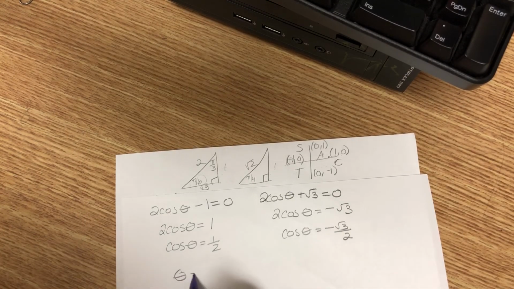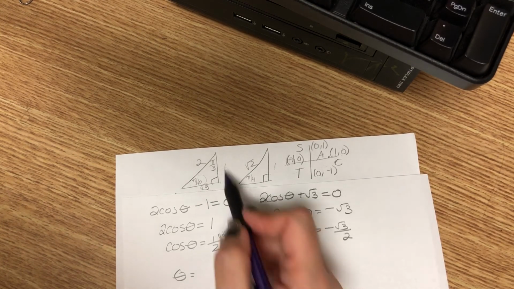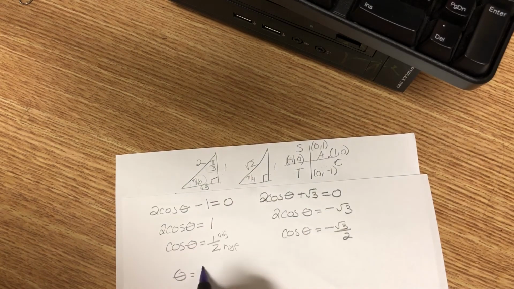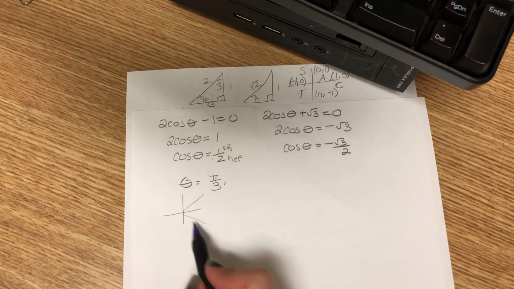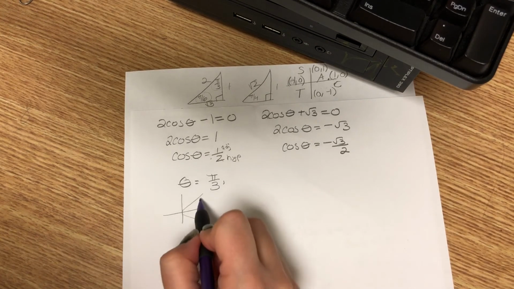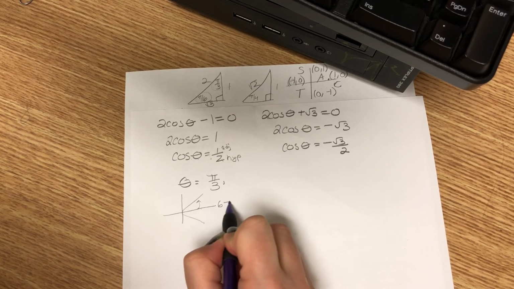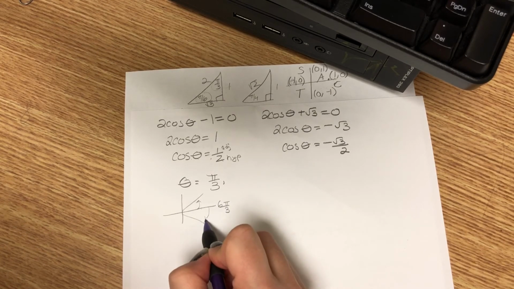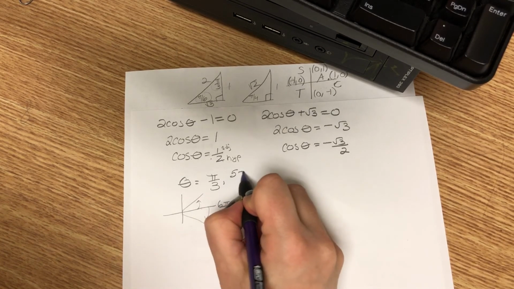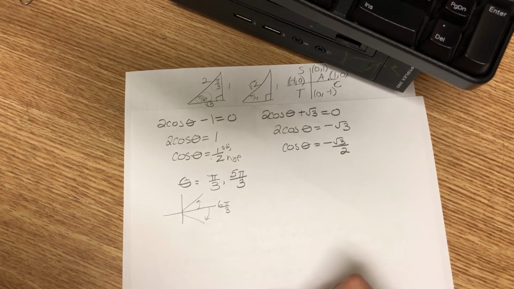Okay. Which angle gives me an adjacent over hypotenuse of 1/2? That's going to be pi over 3. And cosine is positive in the first and fourth quadrant. So here's my pi over 3. If I go all the way around, 2 pi is 6 over 3. So this angle is a little less, so 5 pi over 3.